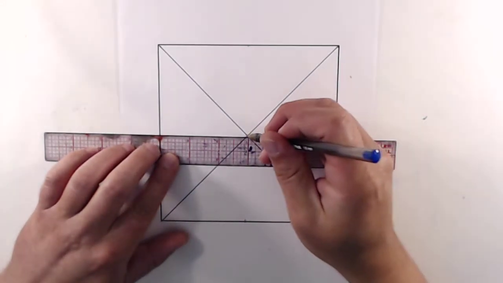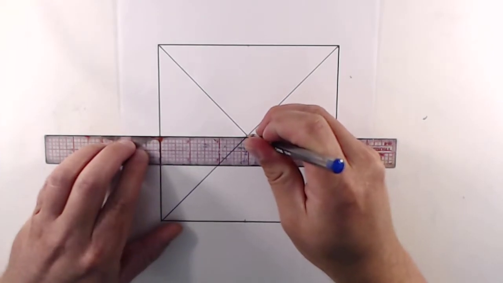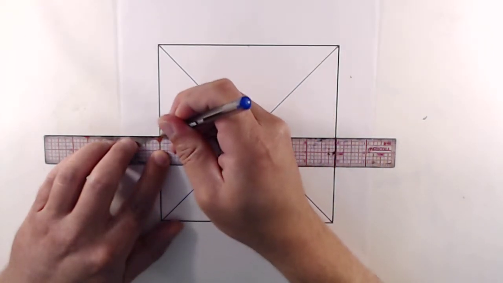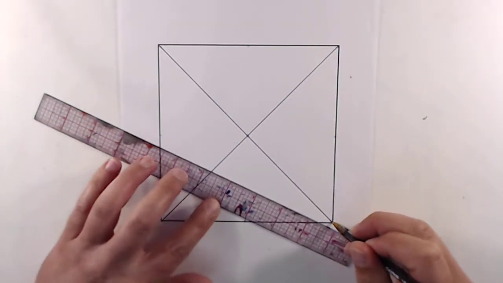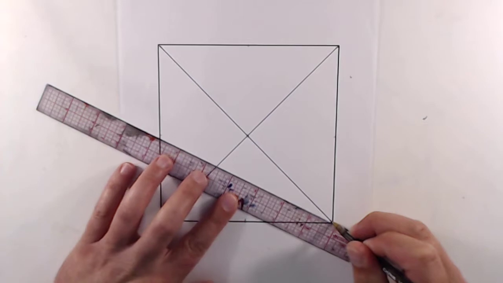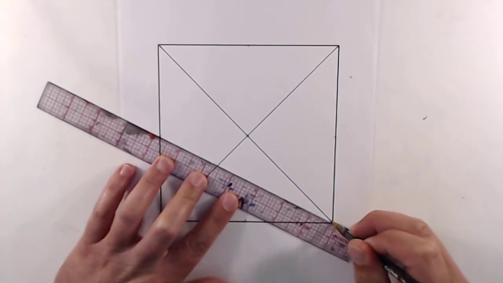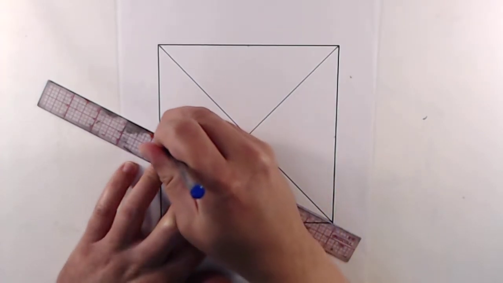And then let's do it again for the left and right. And from there we connect our corners to those halfway points.